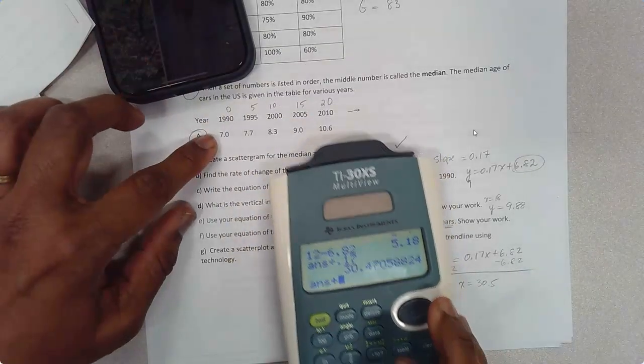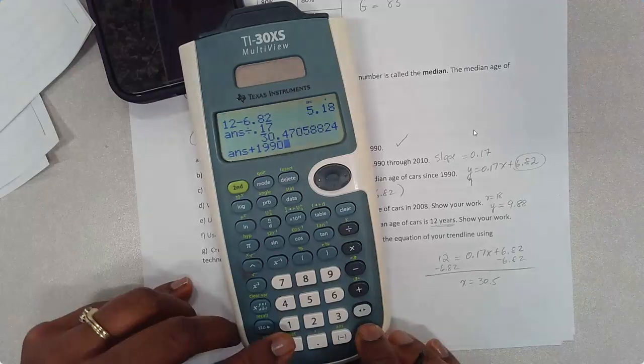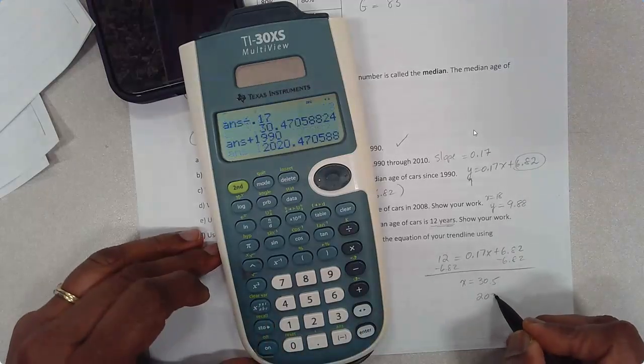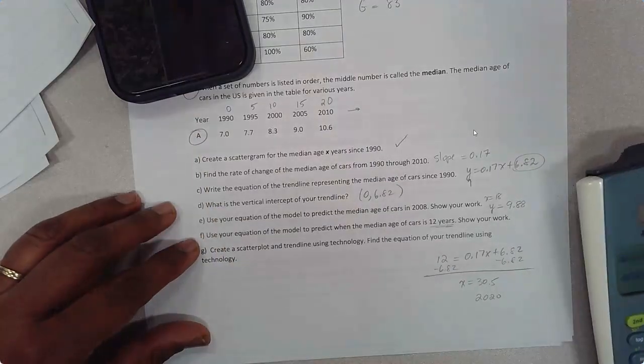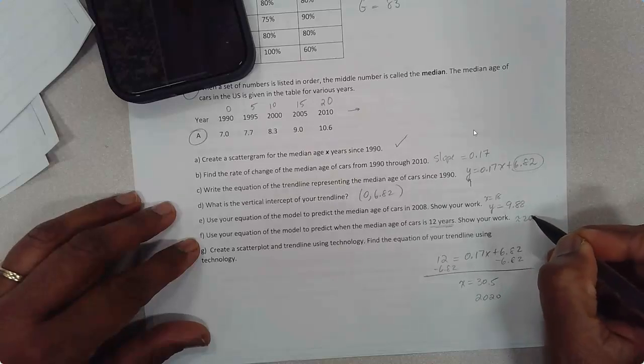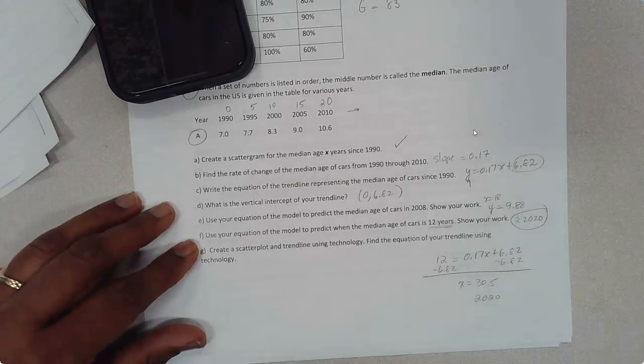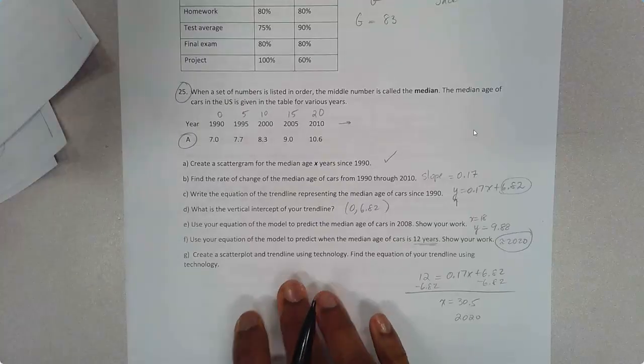That's starting from 1990, so add 1990, so it's the year 2020 or so. Okay, about 2020.